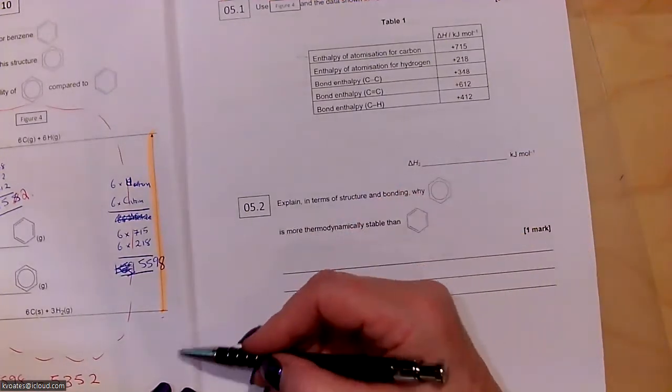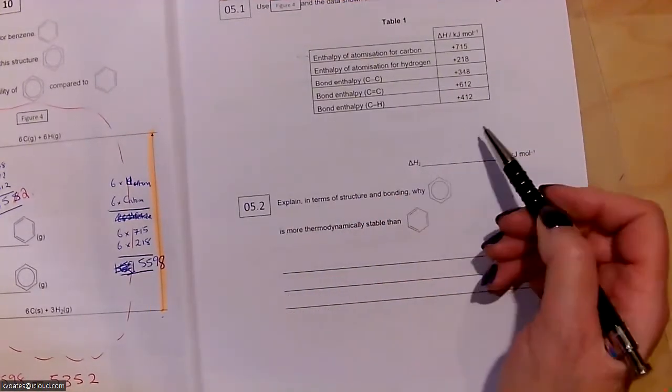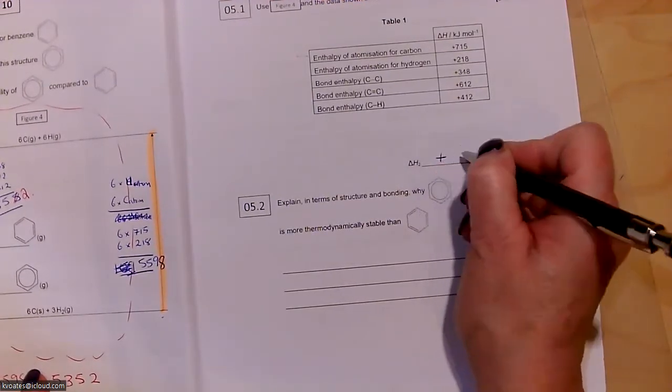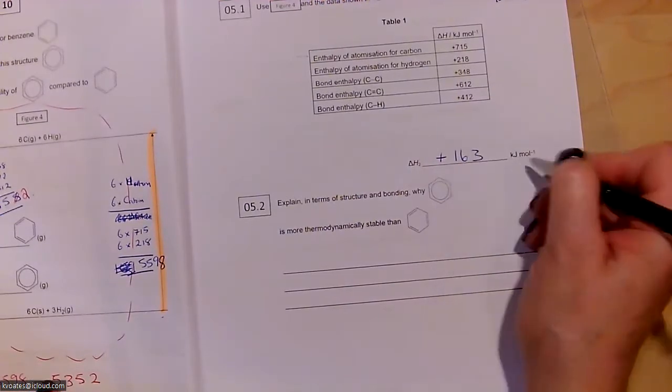Okay, so I'm going to transpose that figure that I had here to here. Just make sure I put the right number in, which is plus 163 kilojoules per mole.